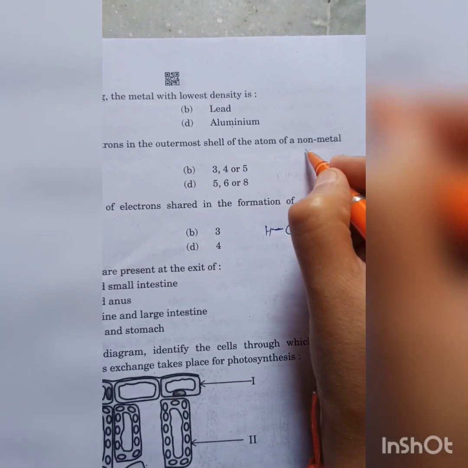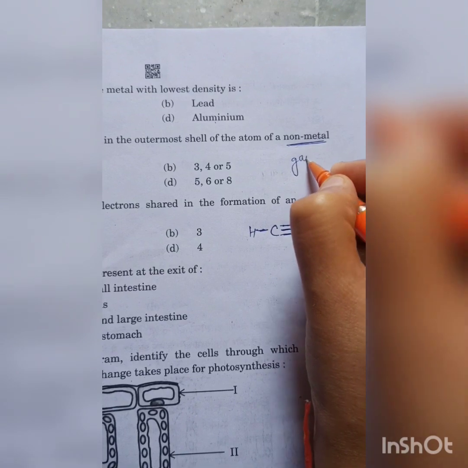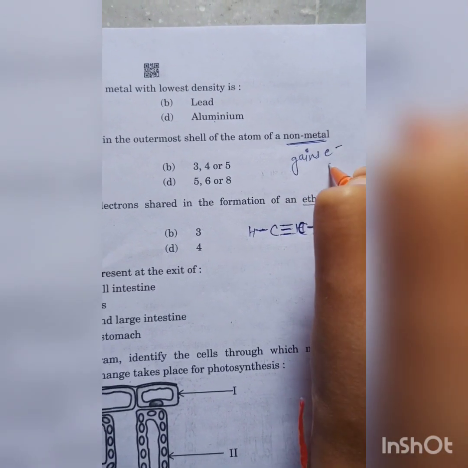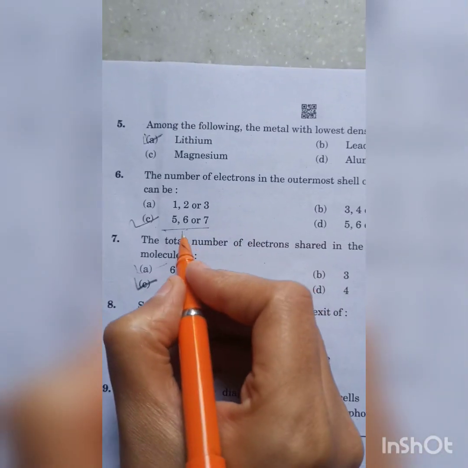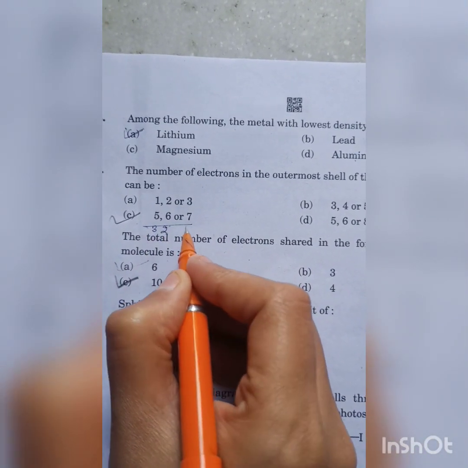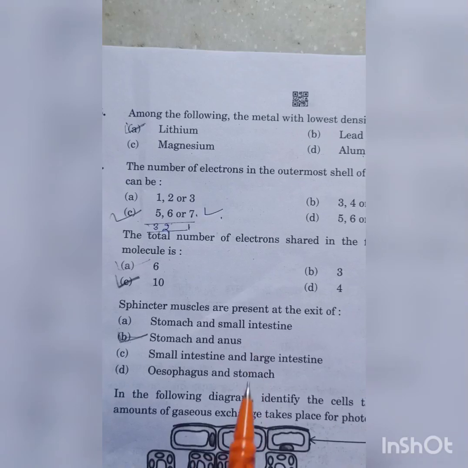And after that, the number of electrons in the outermost shell of the atom of a non-metal. So basically non-metals react by gaining electrons, by gain of electrons. So it must have 5, 6, or 7 electrons to get stable. It will just need 3 to 1 electrons.